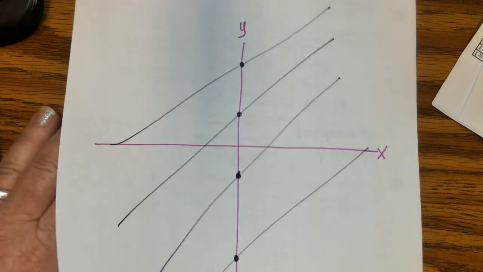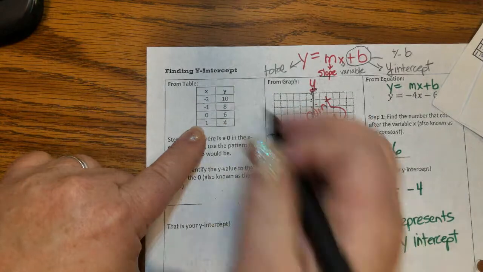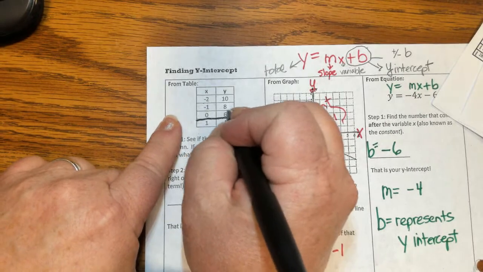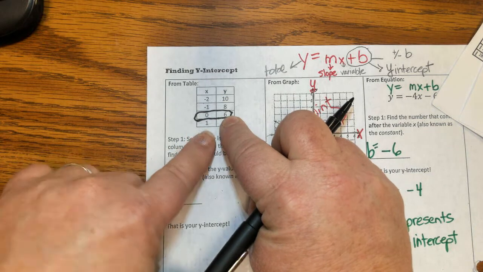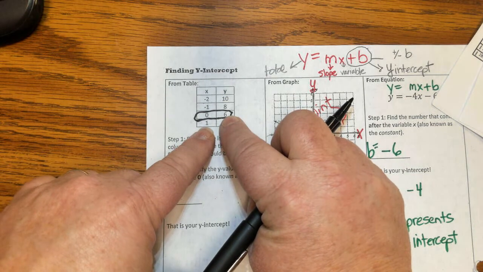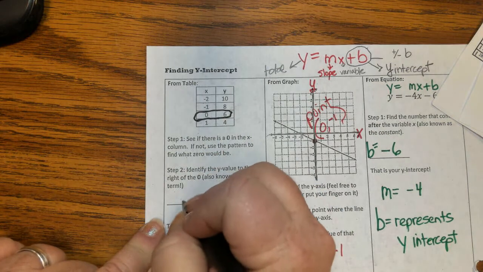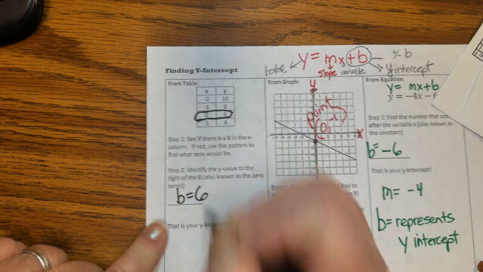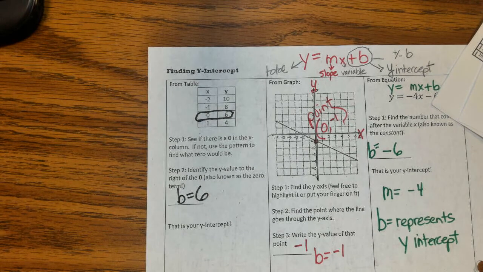Now sometimes they have it in the table for you. They make it nice and pretty, and all you have to do is go right here and say, oh, my y-intercept is 6 because x is 0. So here, b is equal to 6. Other times it's not there, and I need to find an example.